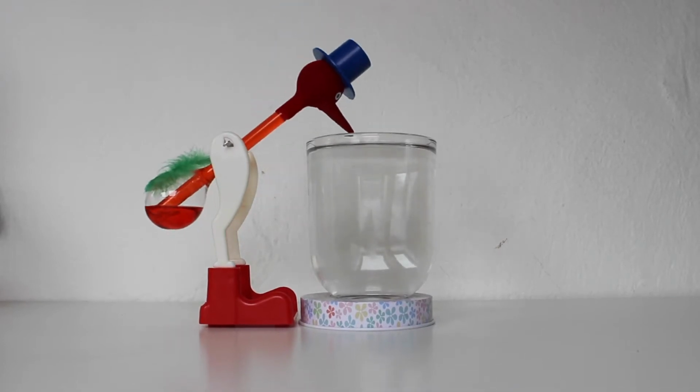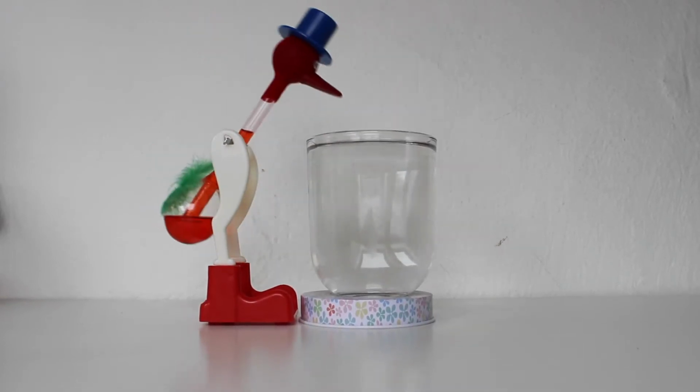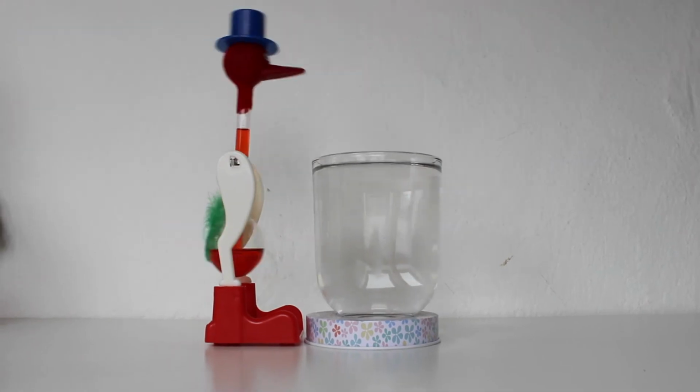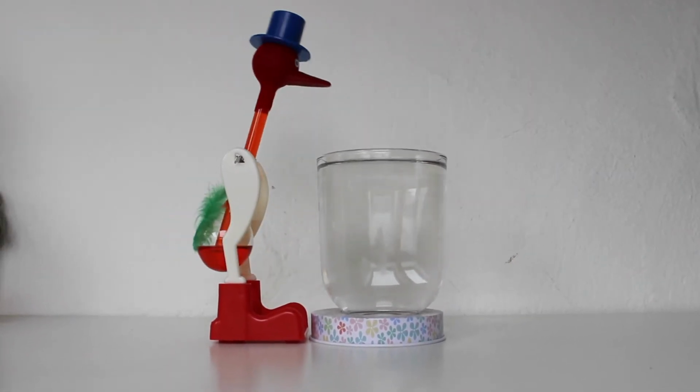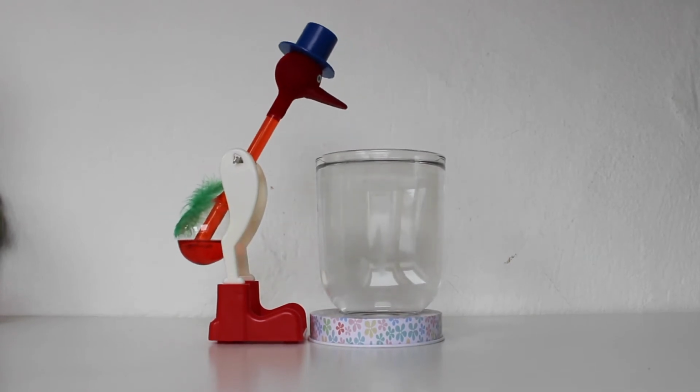The dipping bird experiment with the use of organic solvents helps to highlight the ability of a heat engine to be able to extract motion from low temperatures. This is how the dipping bird experiment works at room temperature.